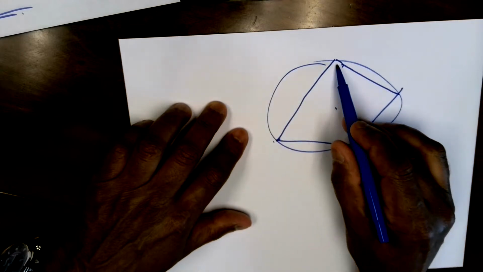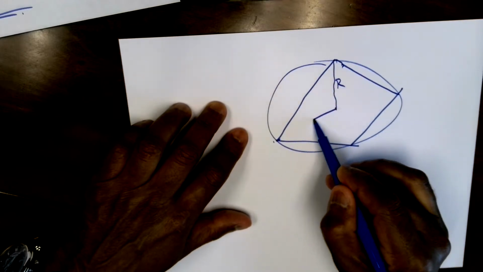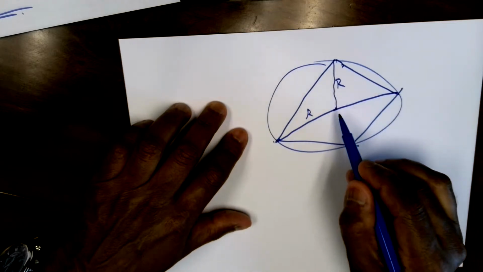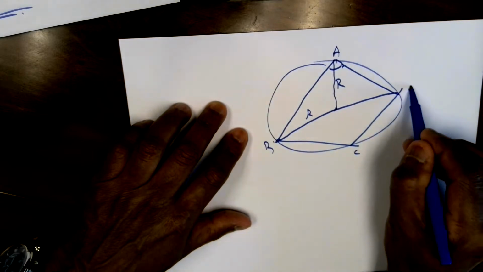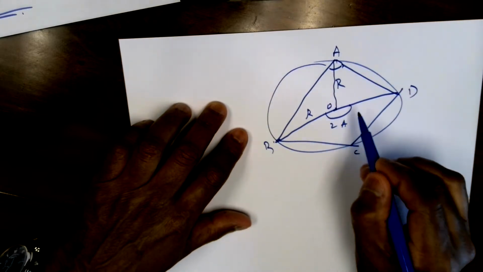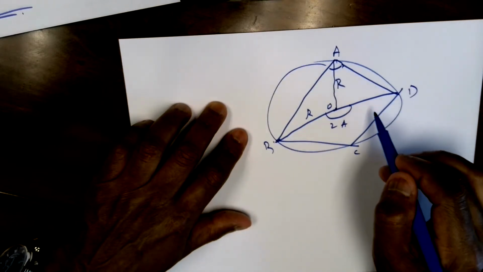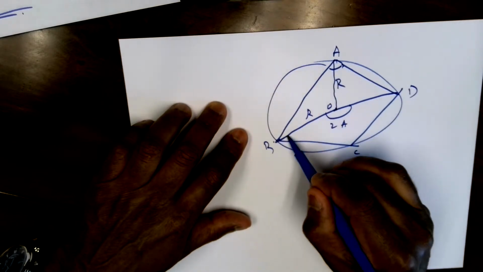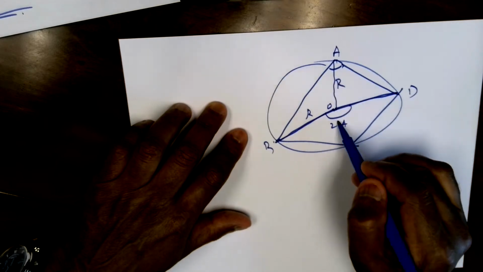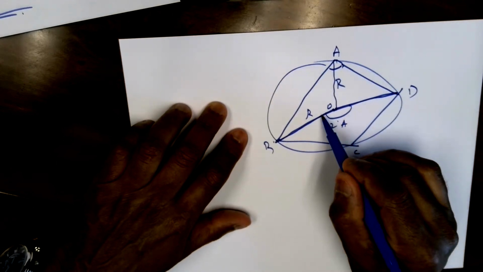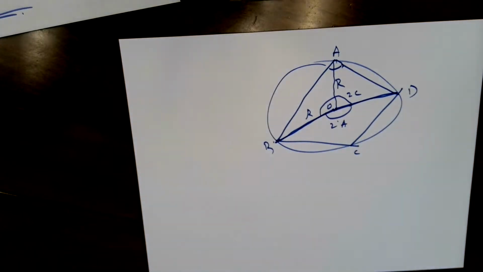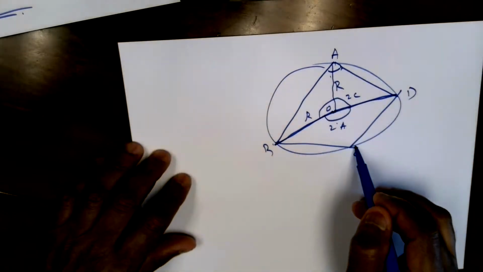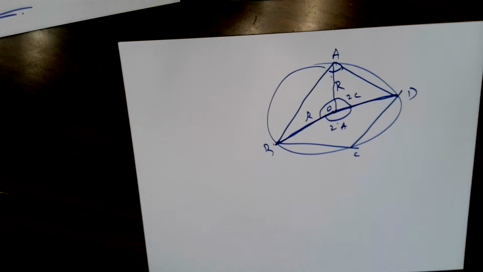Then you have, of course, a center, and all these are the radius of the quadrilateral. Then notice that if this angle is A, B, C, D, then this angle is 2A because this is the center. That's a circular property. So the angle subtended at the center is twice the angle at the circumference. And similarly, if this angle is C, this is 2C. So you can see 2A plus 2C is 360, or opposite angles add up to 180 degrees.